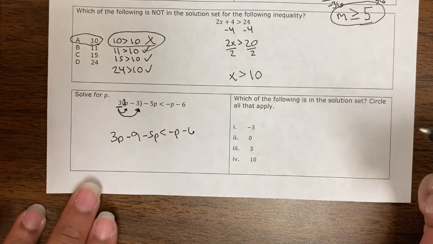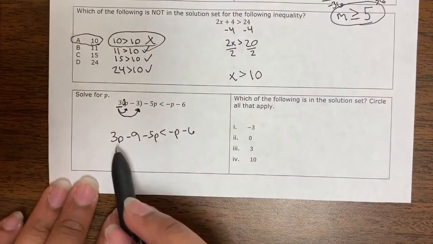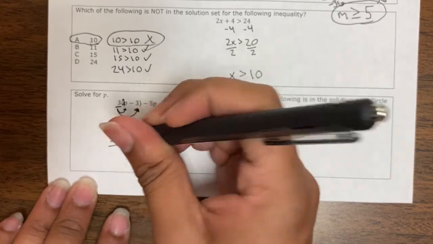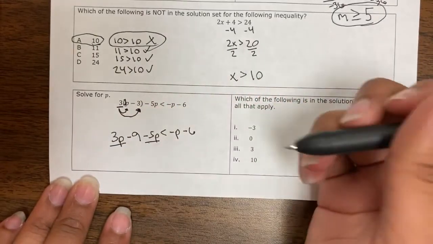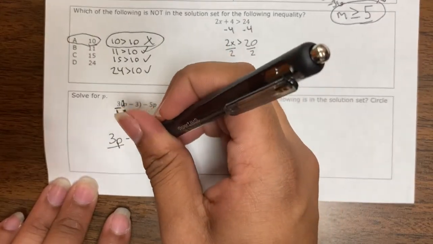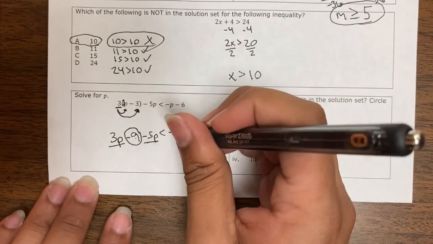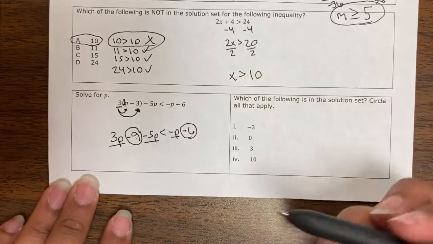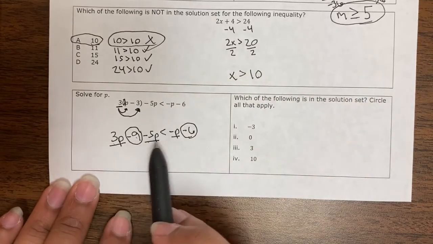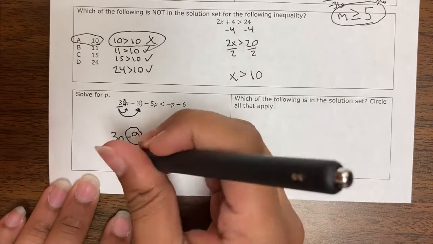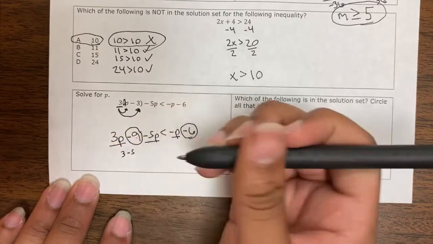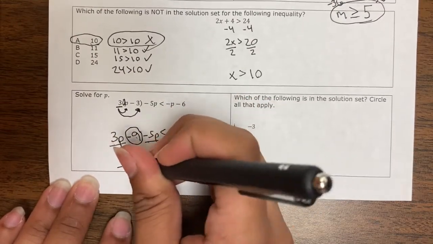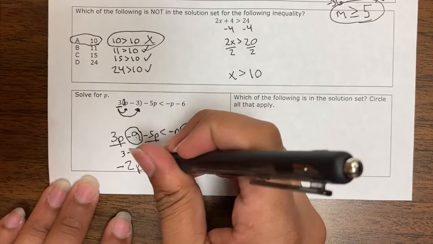The next step is to combine like terms. So I see over here, I can combine 3p and negative 5p, and then we have a constant of negative 9. And over here, we can't combine either of these. We have a variable and a constant. So I'm going to add 3 and negative 5. 3 minus 5 is going to give me negative 2p. And then I'm just going to bring down the rest.